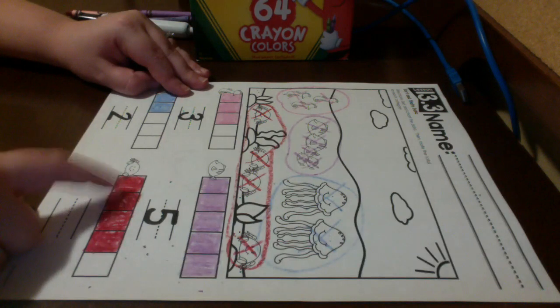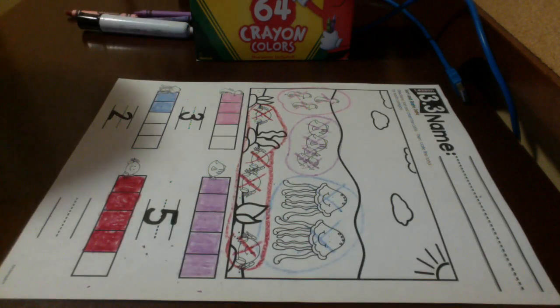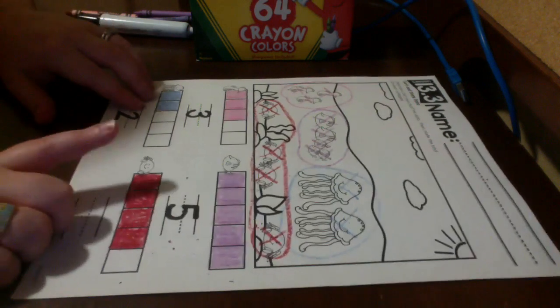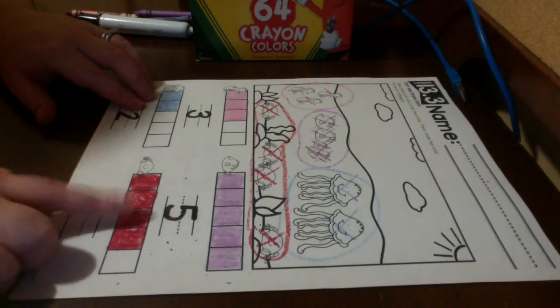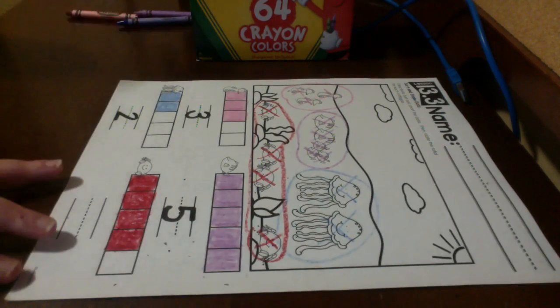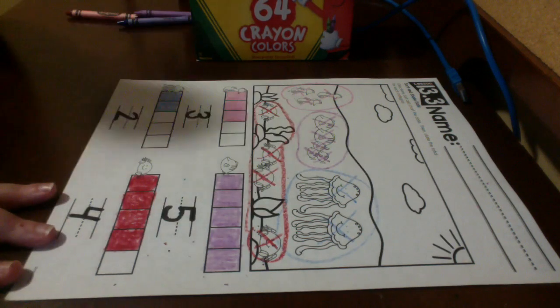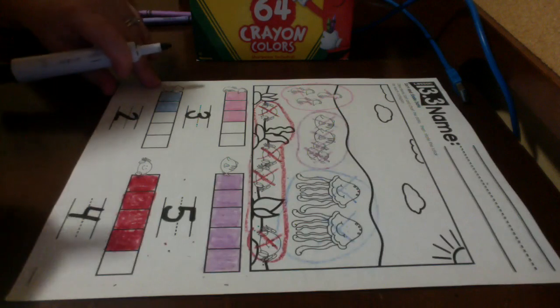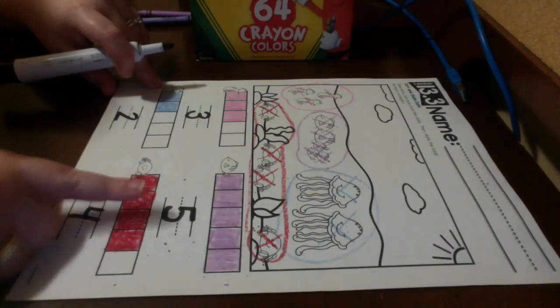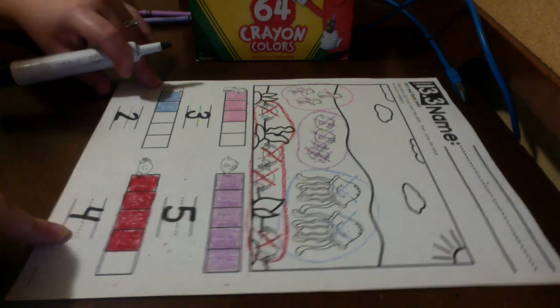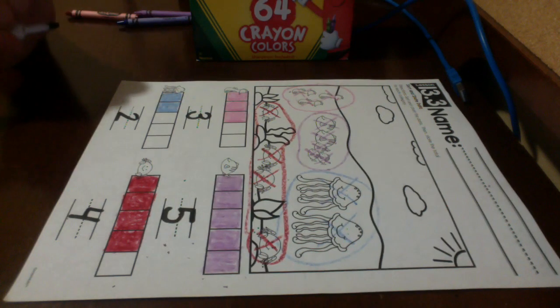We charted the data. Now we need to write the total. So let's do it one more time. Let's count how many crabs there are. Ready? 1, 2, 3, 4. There are 4 crabs in the picture. So your page should have 1, 2, 3, 4 boxes colored in and the number 4 on the bottom line.